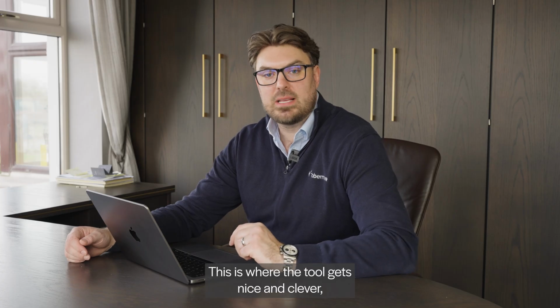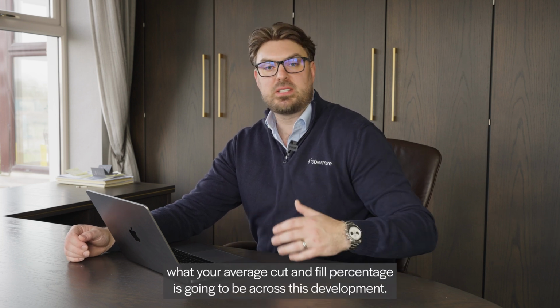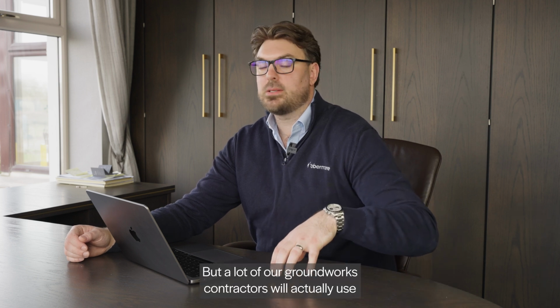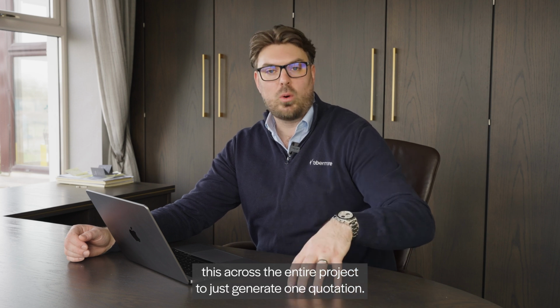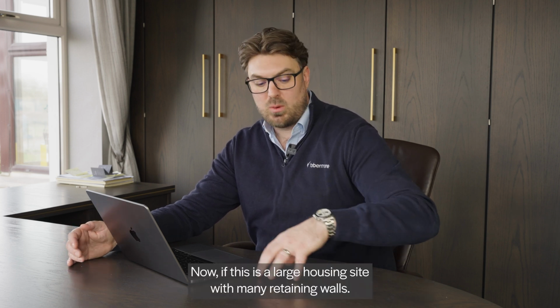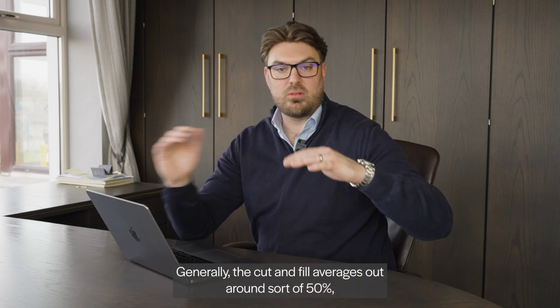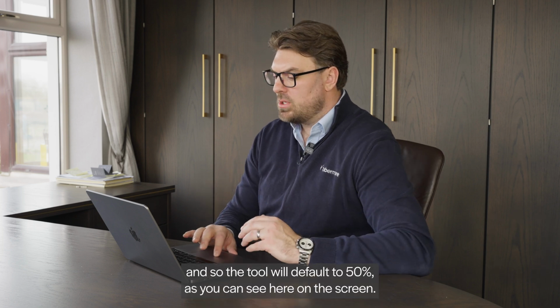Now, this is where the tool gets nice and clever because it wants you to tell it what your average cut and fill percentage is going to be across this development. Of course, it's going to be a lot easier to work this out if you're doing it on a wall-by-wall basis, but a lot of our groundworks contractors will actually use this across the entire project to just generate one quotation. Now, if this is a large housing site with many retaining walls, generally the cut and fill averages out around 50%. And so the tool will default to 50%, as you can see here on the screen.